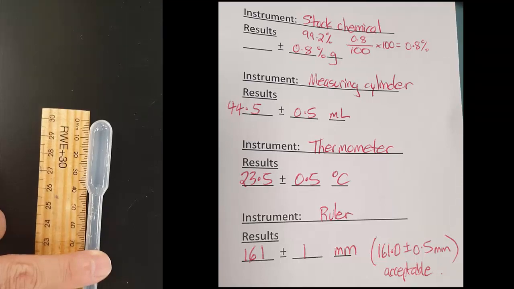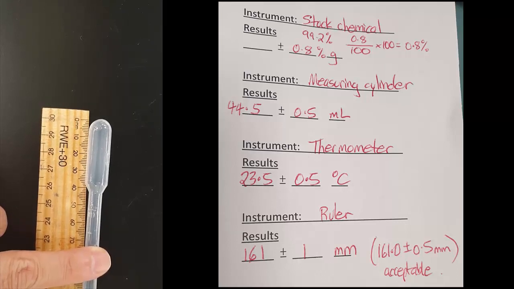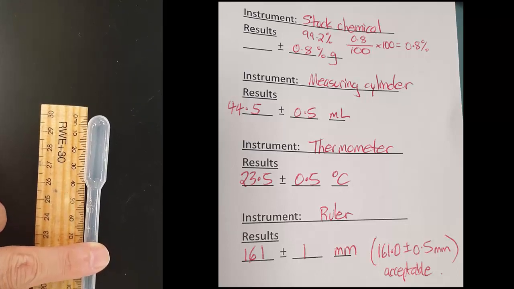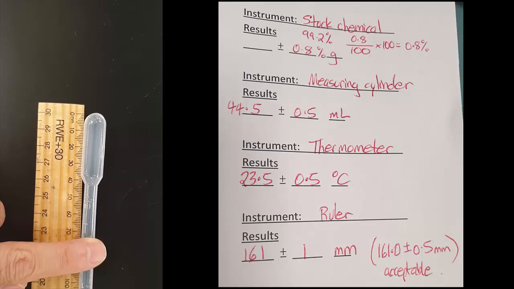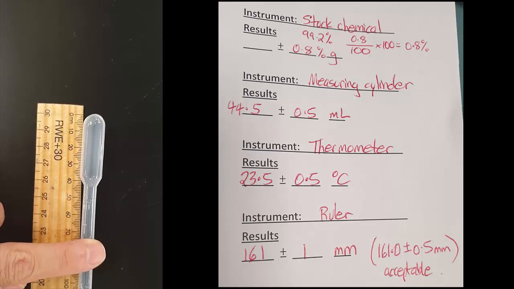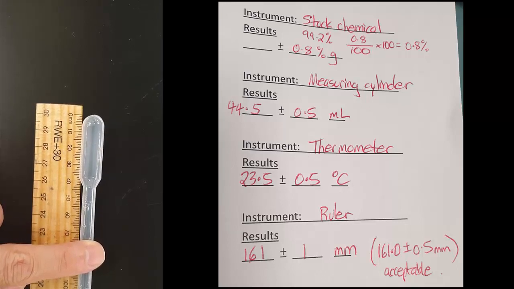Okay, so moving on to the last one. This one's another trick as well, because this one's got a calibration error. So the pasteur pipette, you put it in at the 0, and then the tip goes to, I think it's 161. So if you didn't realize, this is analog, so it's half the smallest increment, so it's 161.0 plus or minus 0.5, but in reality, you took an initial and final reading, so you now have to double it again.